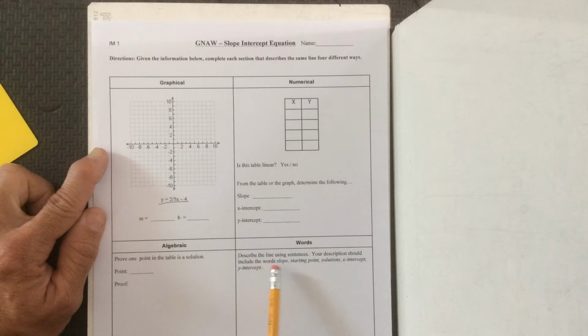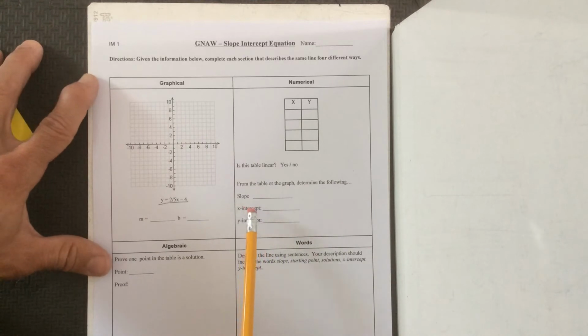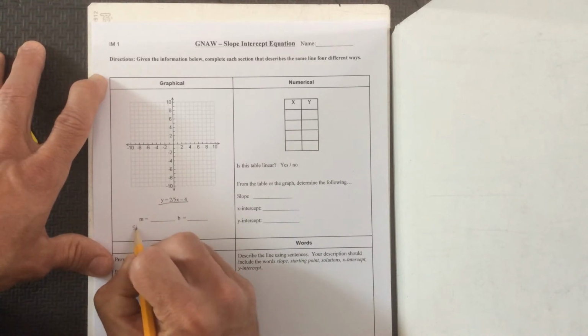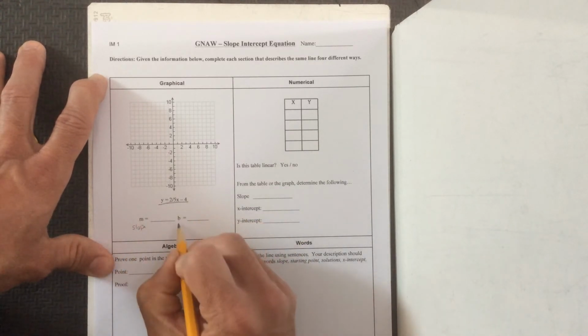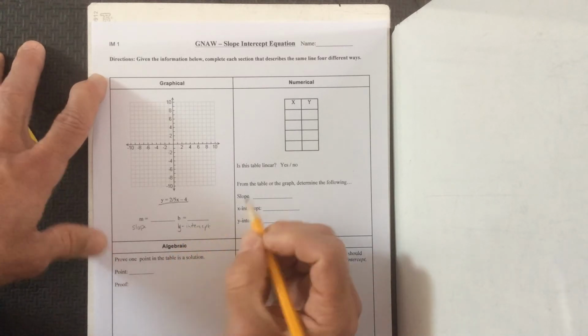Your description should include slope, starting point, solutions, x-intercept, and y-intercept. So I see that we have x-intercept and y-intercept here, slope here. We have an m here. Oh, the m stands for slope. We have a b here. The b is your y-intercept. We'll be able to do that.